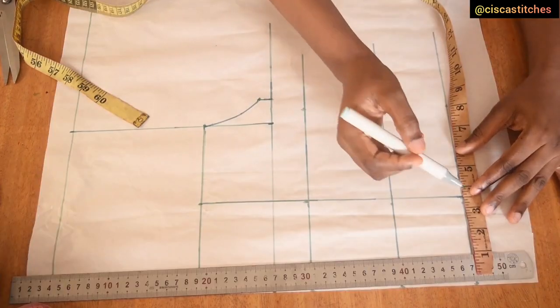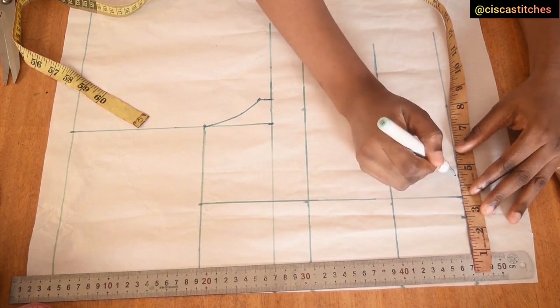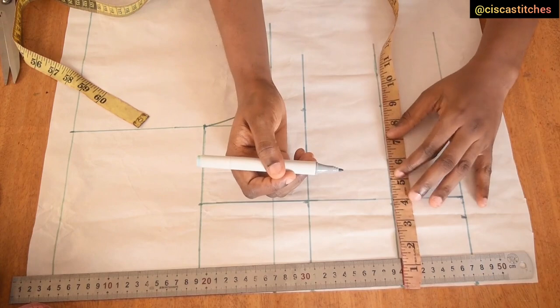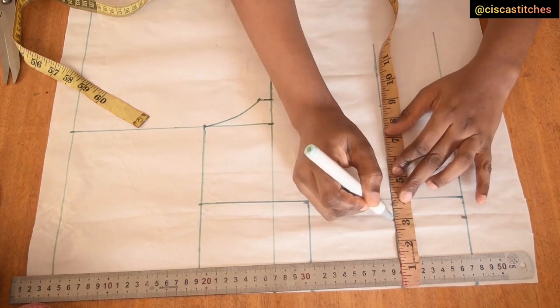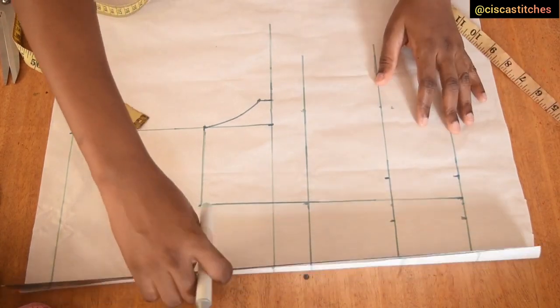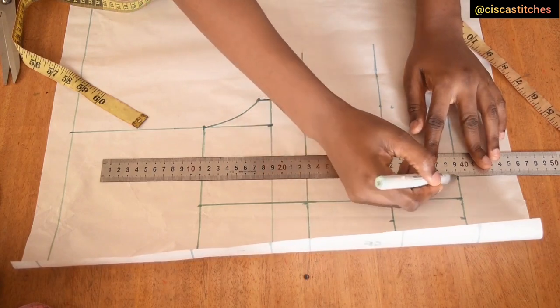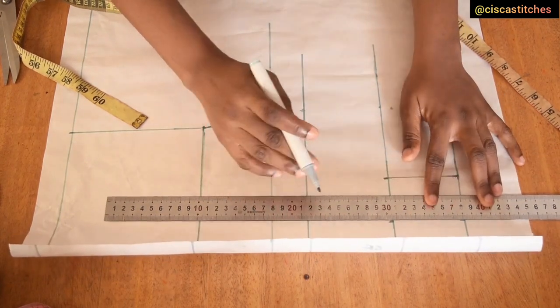Now I'm going to come at my waist. I'll be marking 1 inch on both sides. Okay, so I'm marking 1 inch here, I'm marking 1 inch here. Then I'll come to my under bust, do the same thing, mark 1 inch here, mark 1 inch here. And then I'm going to connect the points like this. So just draw a straight line joining these 2 points.